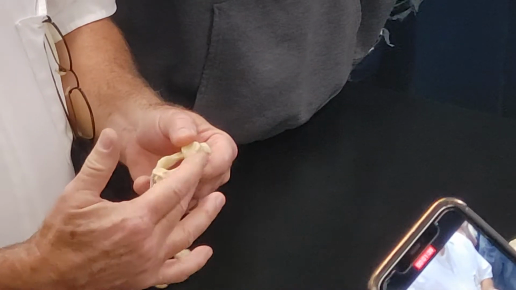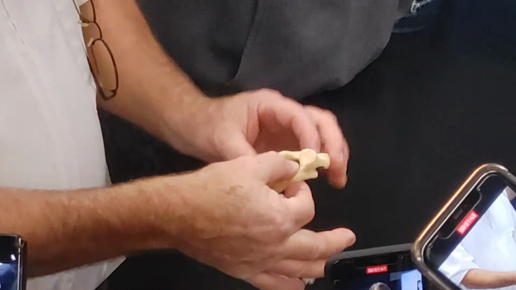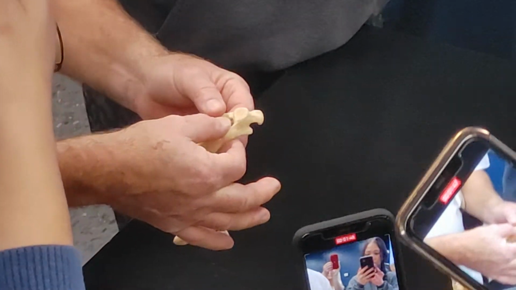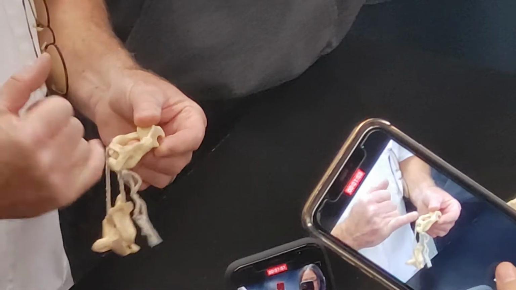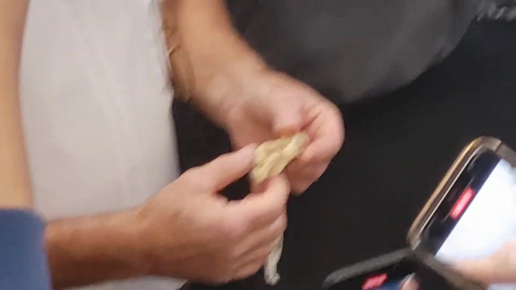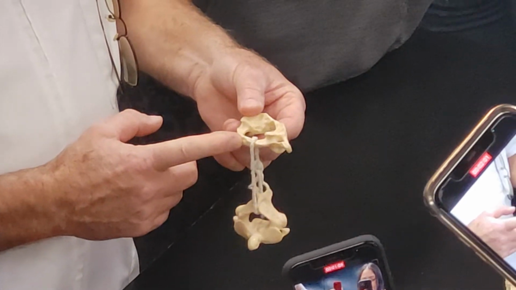Okay, up here we have the anterior arch, which is the small arch. On the back, we have the posterior arch, which is the wider, larger arch. Now, on the arches, you'll notice there's bumps. These are called tubercles. So this is the anterior tubercle on the anterior arch, posterior tubercle on the posterior arch.